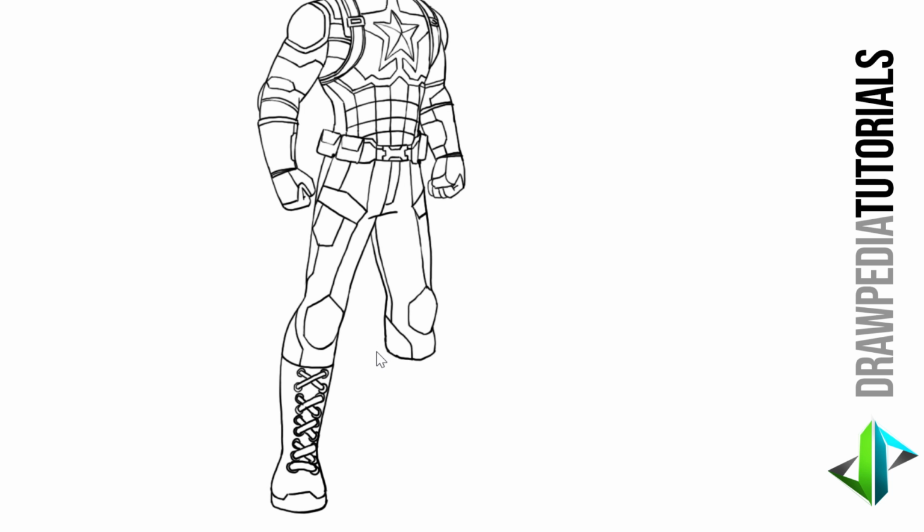For the right side of the boots, I'm gonna draw a similar shape and we're gonna look at it sideways. So for the inner line of the boots, I'm gonna extend it down and flare it slightly out below the ankle point and a line down for the base.